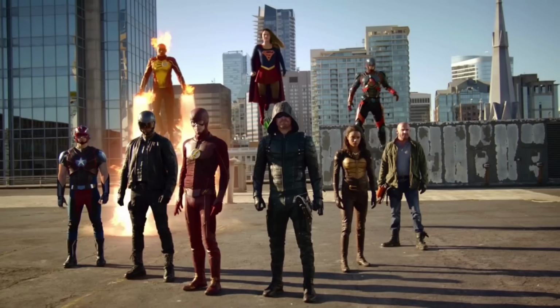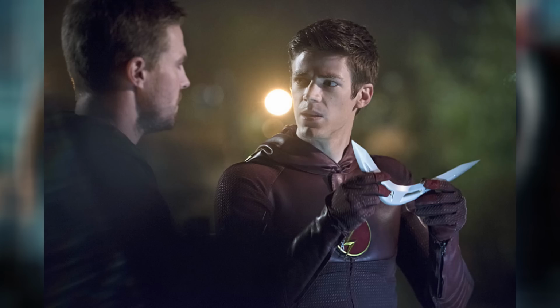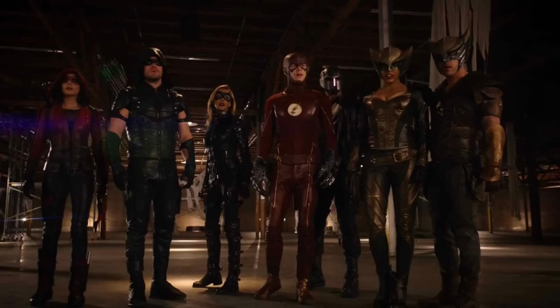With that in mind, there would have to be some significant changes. Flash vs. Arrow never happened, so Barry never met the rest of Team Arrow, so they wouldn't really have the rapport they have in Invasion, but they would meet here, so they can develop that here. However, like I said, he did meet Oliver, he did team up with Oliver, so they would have that. Because Heroes Join Forces never happened, however, this is a little bit more significant.